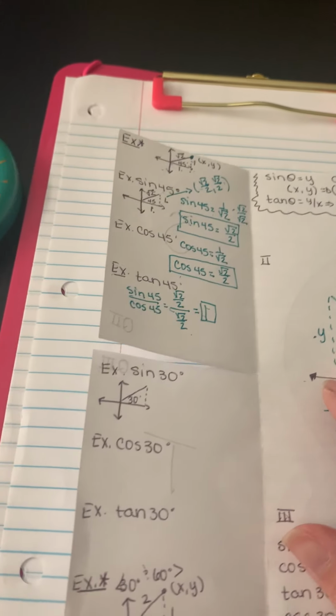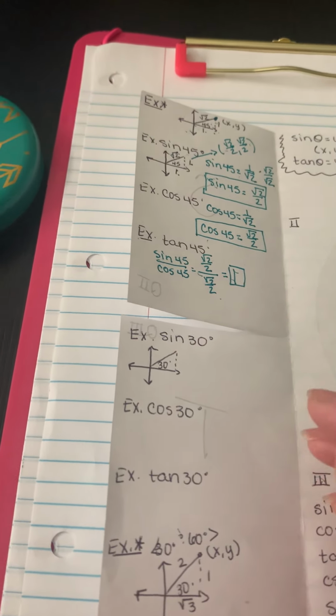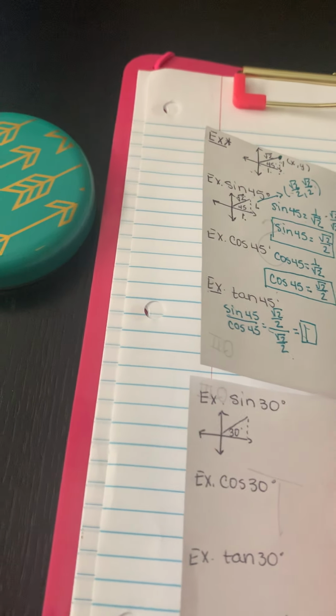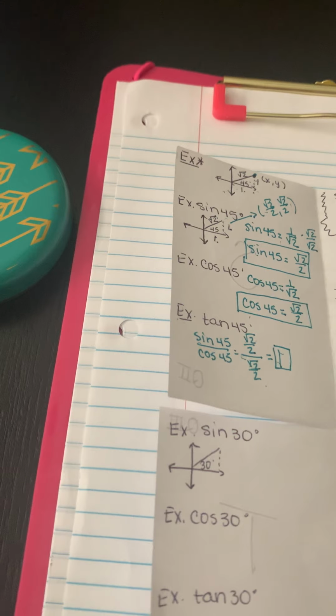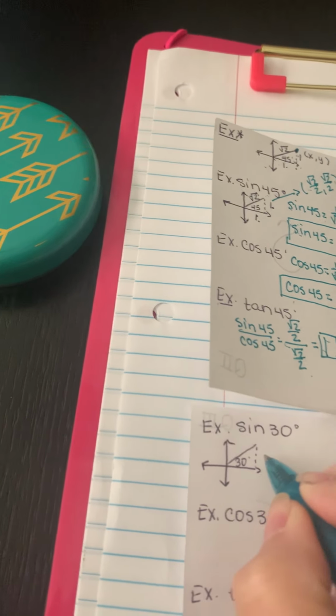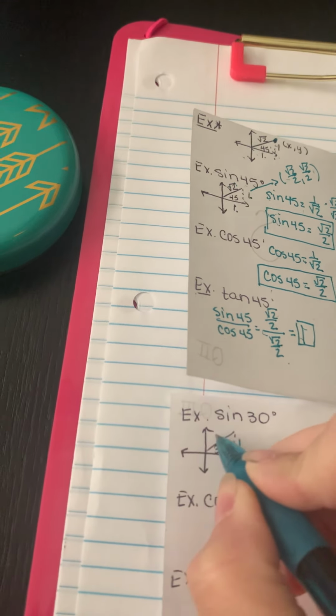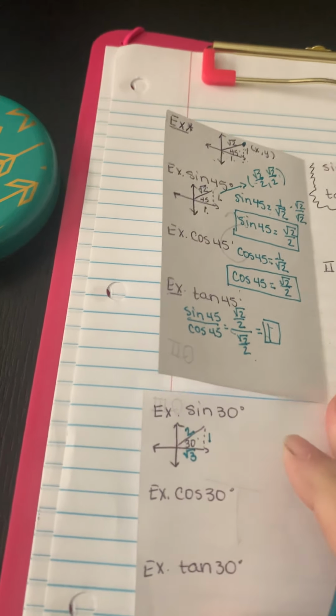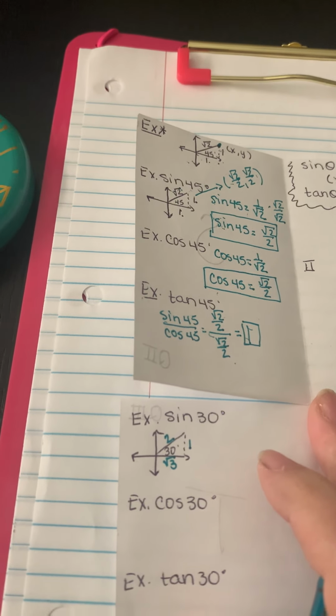Okay, now the next one, you have sine of 30. We've learned back in geometry that the short side was 1, the hypotenuse is 2, and the long side is the square root of 3. You learned all of that in geometry.